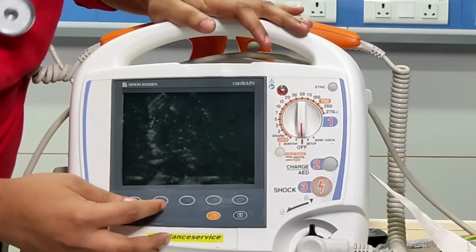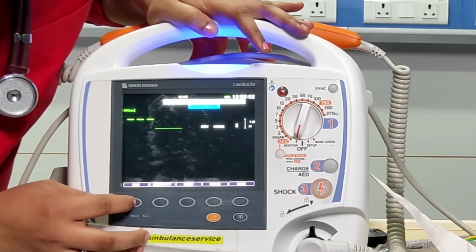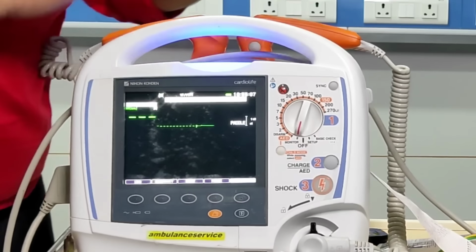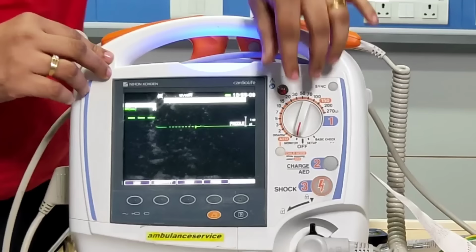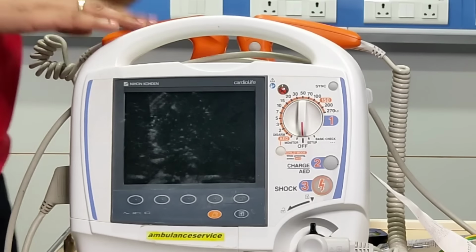The only thing that you need to do here, I have shown you here the lead. So you need to select the lead as the paddle. Lead as paddle. So the paddle will give you the details for that. So that is regarding your defibrillator, parts of defibrillator.